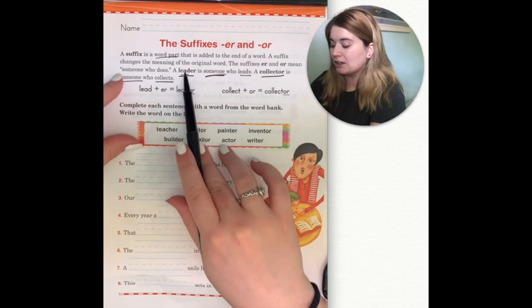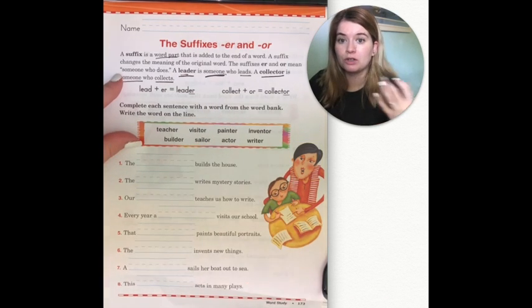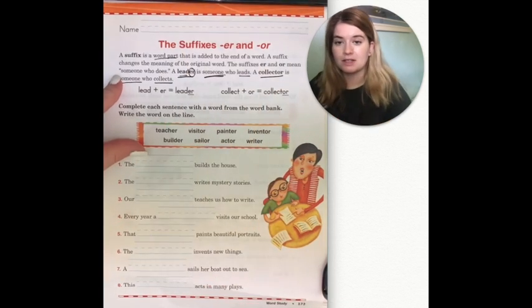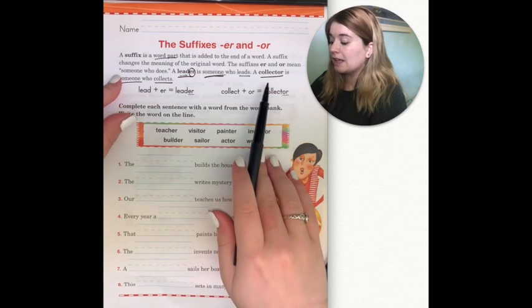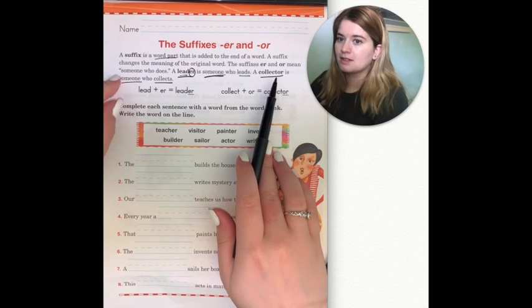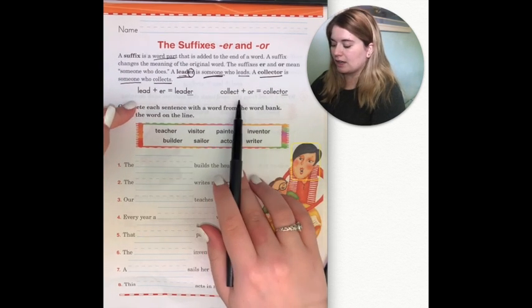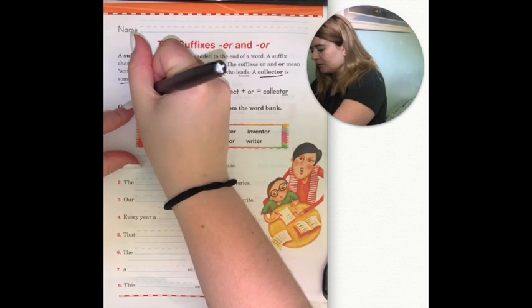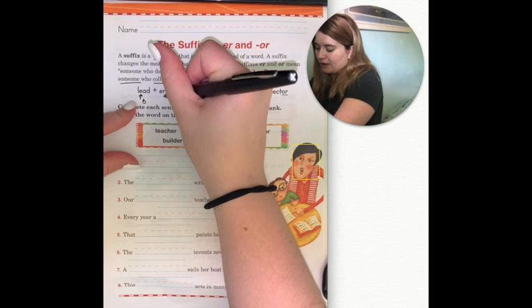So a leader, which I underlined, is someone who leads, someone who does something. A leader, we hear that word all the time. This er is a suffix, just meaning a person who leads, someone who does. A collector then would be someone who collects. Leader, as you can see, and collector, we break them down into the base word here. I'm going to put B for base word. And then the suffix.